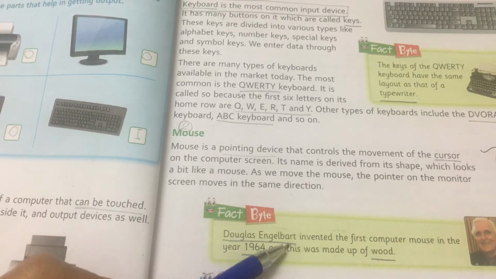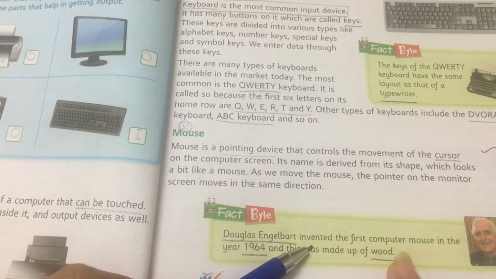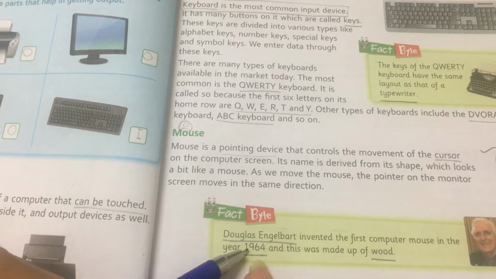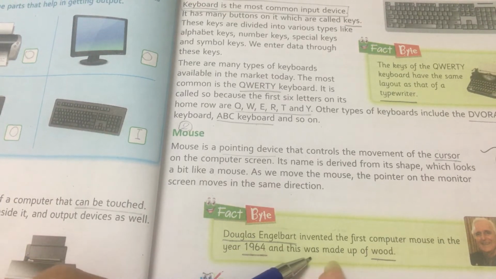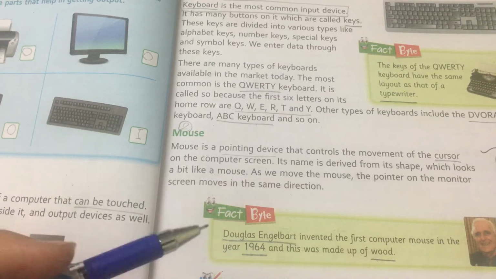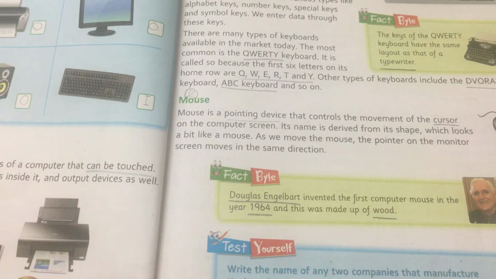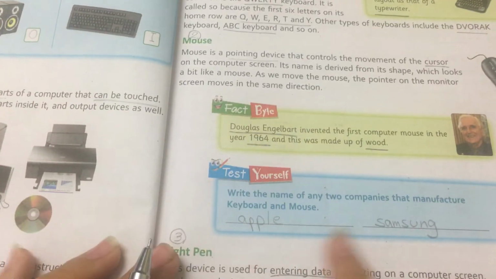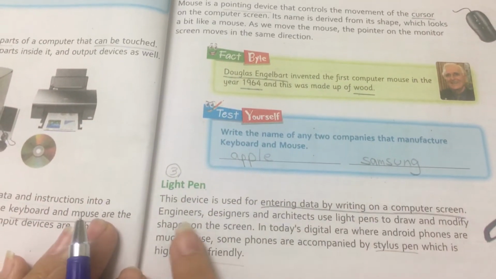Douglas Engelbart invented the first computer mouse in the year 1964, and this was made up of wood. Write the name of any 2 companies that manufacture keyboard and mouse. Apple and Samsung.